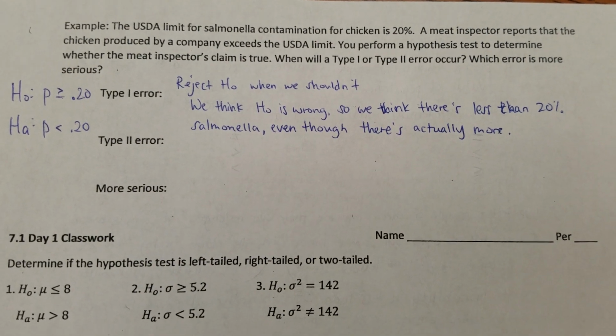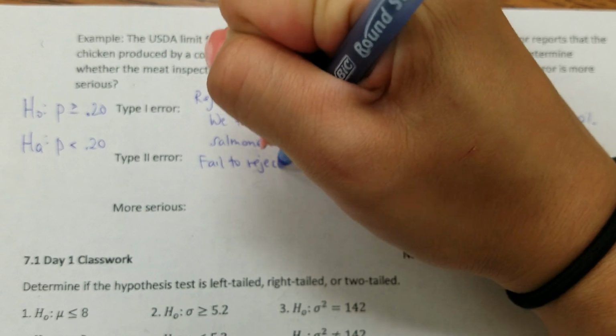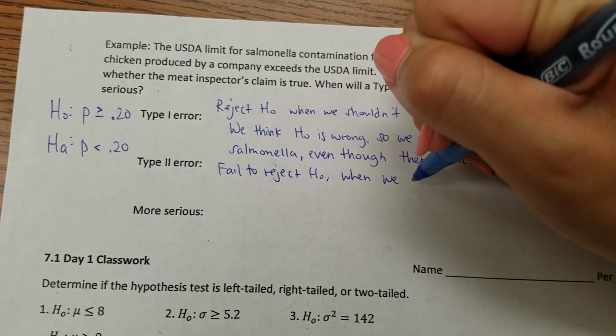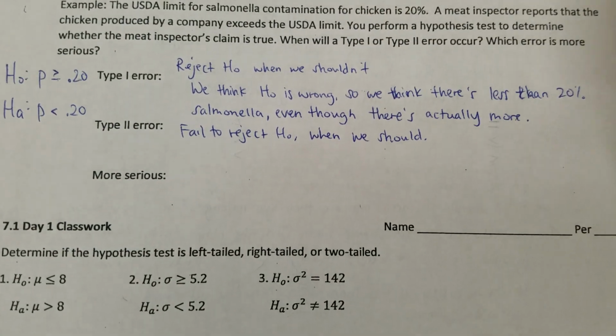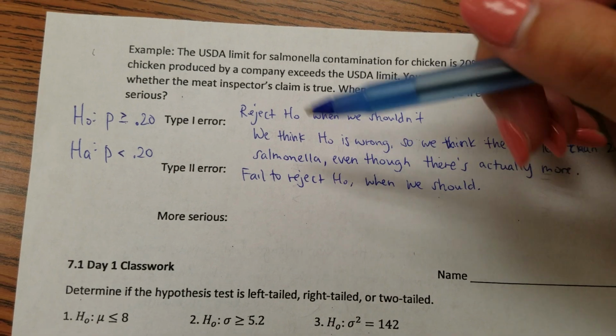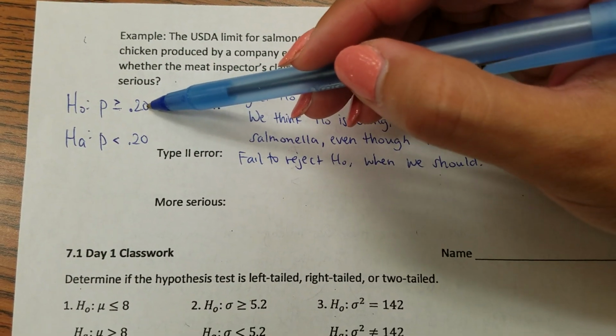That's pretty bad. Type 2 error would have been us failing to reject when we should. So if we fail to reject H0, that means we think this one's actually correct. We're not rejecting it.